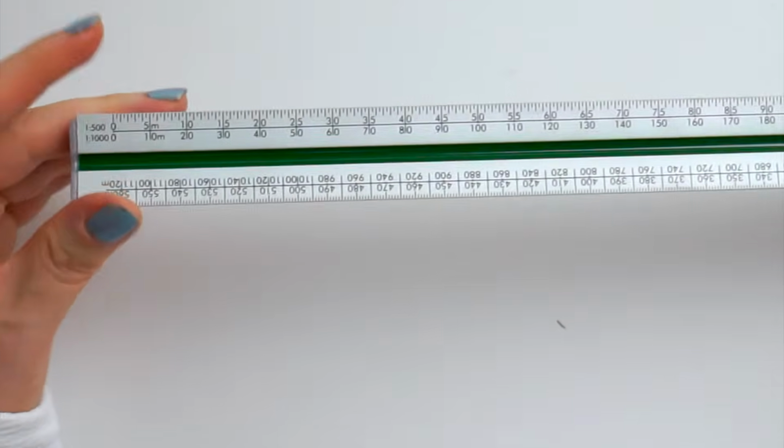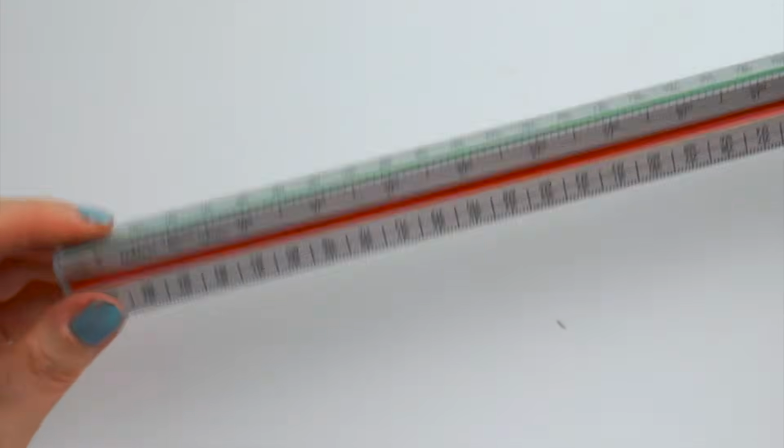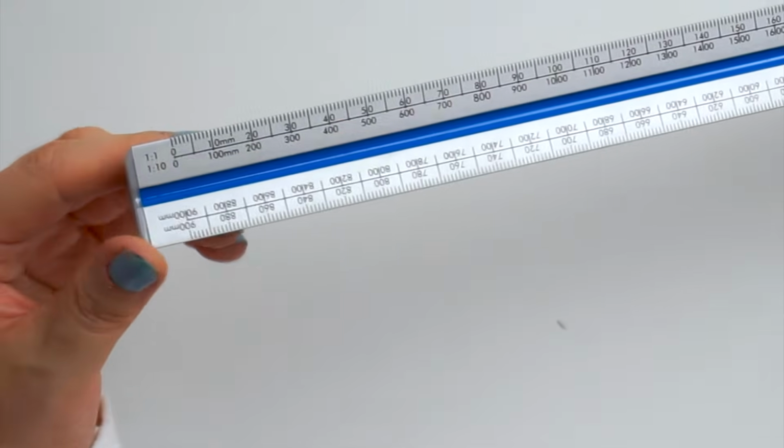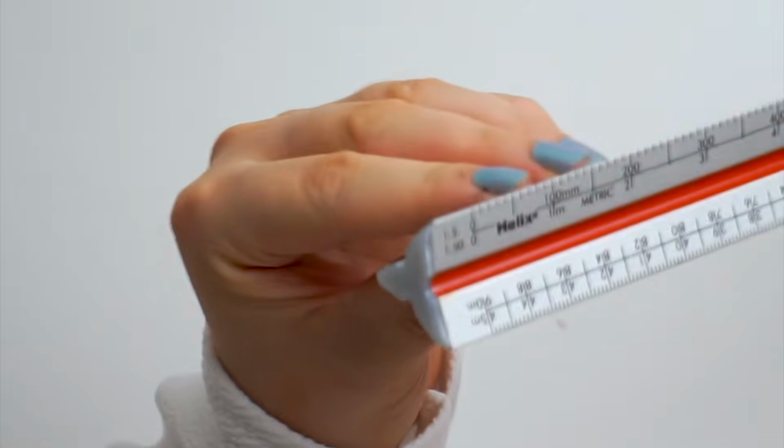Maybe you're wondering, how on earth do I use a scale ruler? So I'm going to quickly show you that now. You can see that my scale ruler has 3 sides and 12 different scales in total. So each of these sides represents a conversion of an actual real life size.